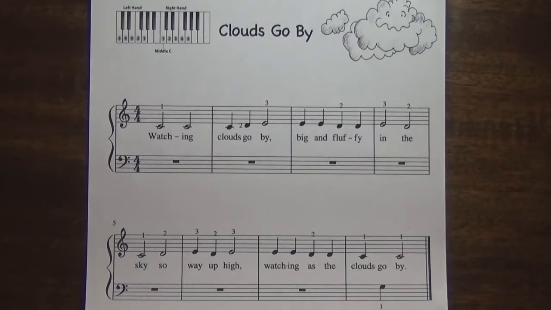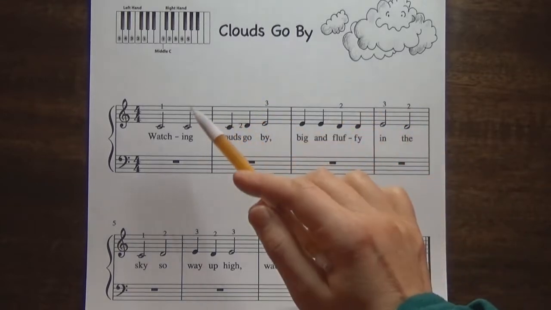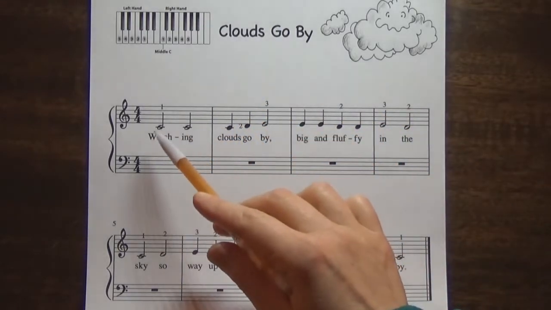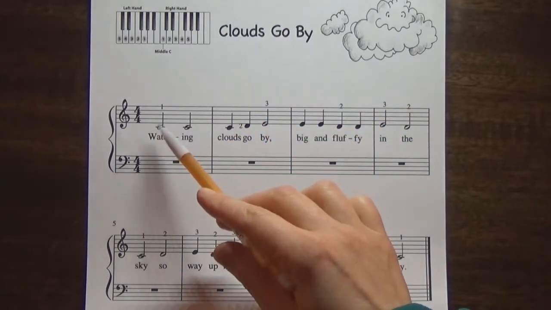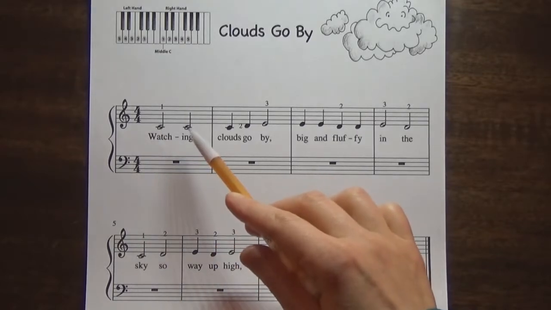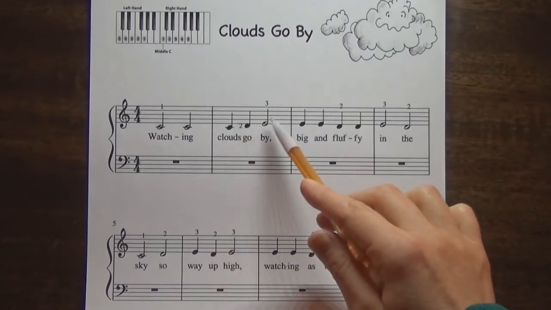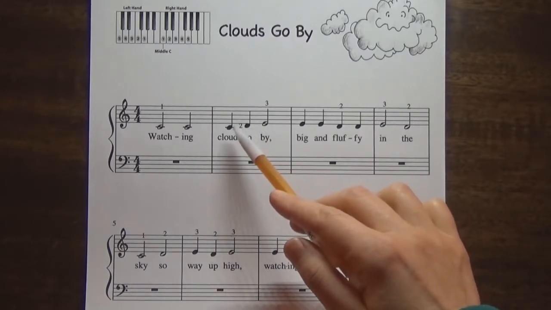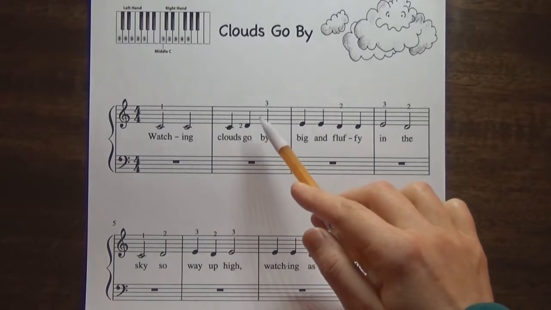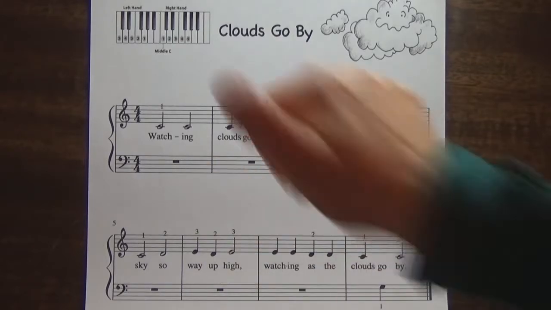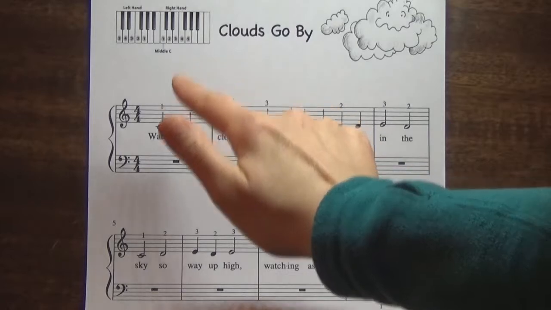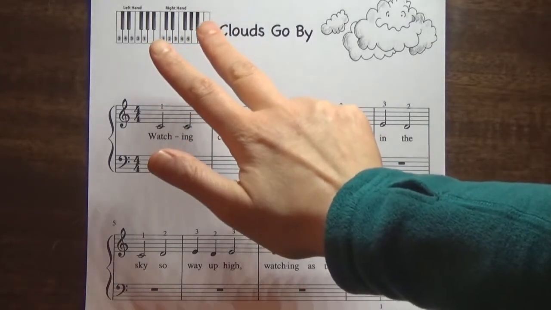We've got new notes. So we know this note. I hope you know that note. Do you know that that's middle C? Yeah, we start with middle C, and then in measure 2, we start moving up. Do you see how that's slowly climbing up? So it's C, D, E. We'll be playing that with fingers 1, 2, and 3.